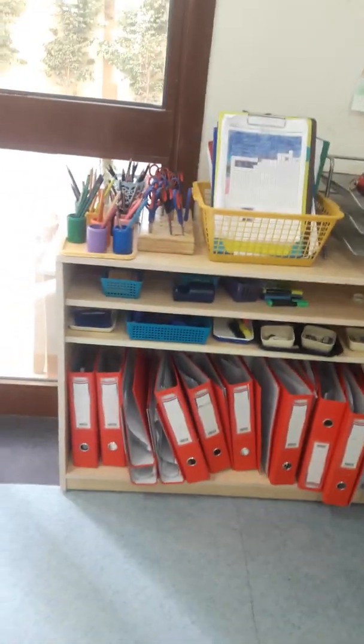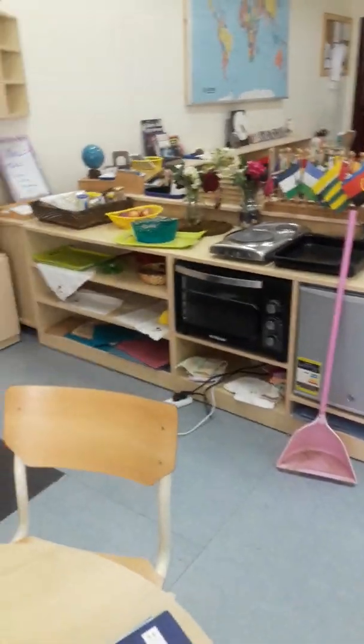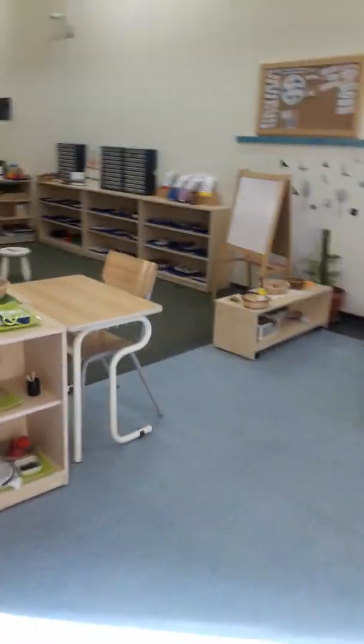Right here is the stationery, and we have their portfolios, and all the pencils, and their plans. There are drawers where they keep their work. There's the kitchenette. Of course, there's a toilet here, and then there's the kitchenette. There's an oven, fridge, and a lot of good stuff. And finally, we have some reading material in the Peace Corner where they can read. And then finally, we have the practical life area, which is very good for building their motor skills.